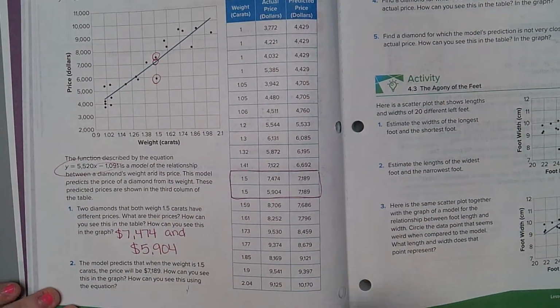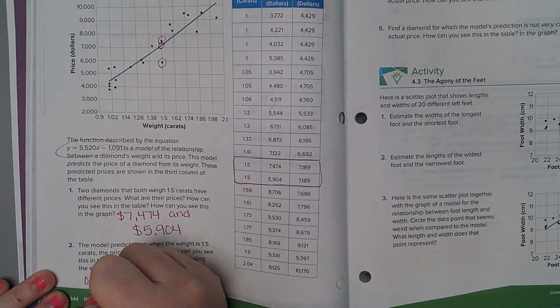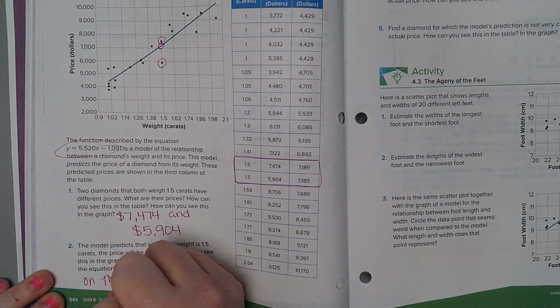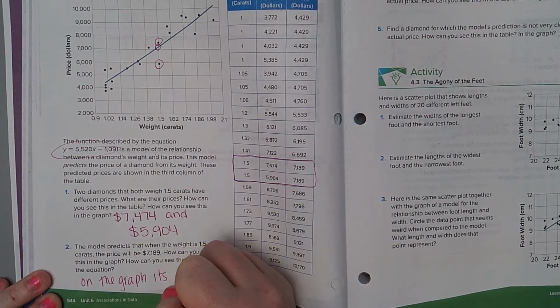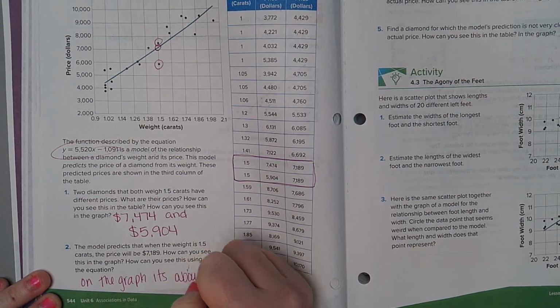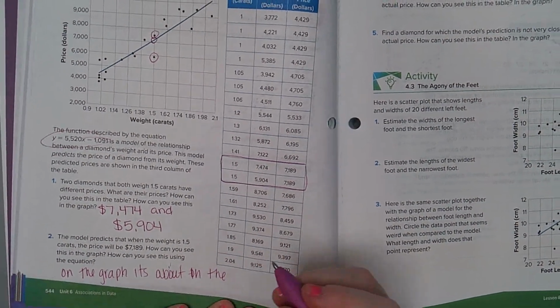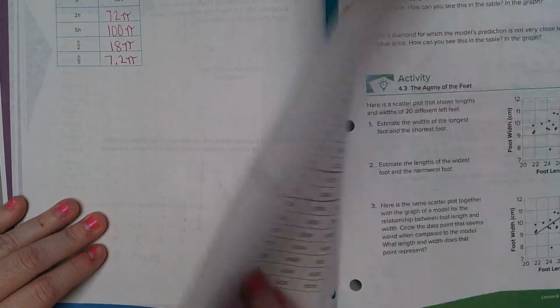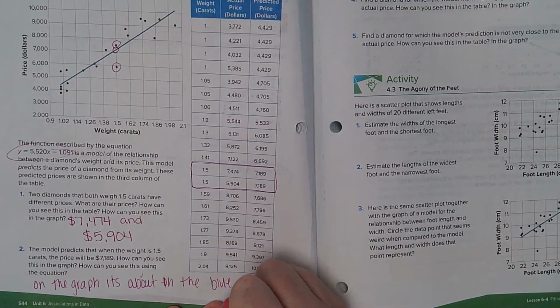So we would see it with a line of best fit. On the graph, it's about on the blue line.